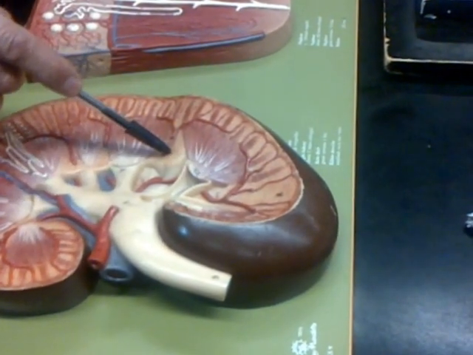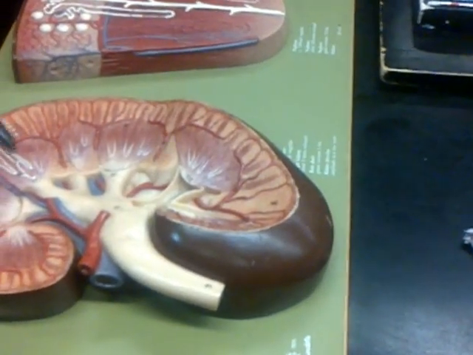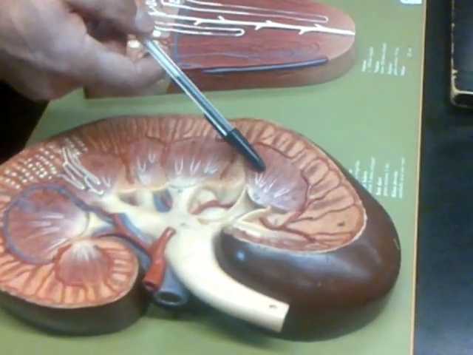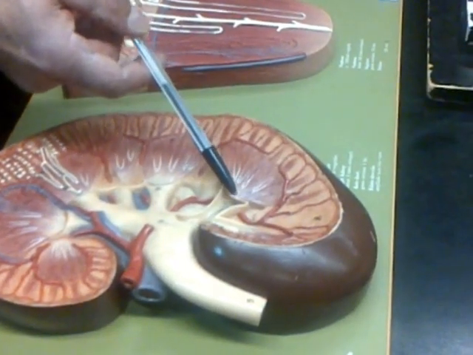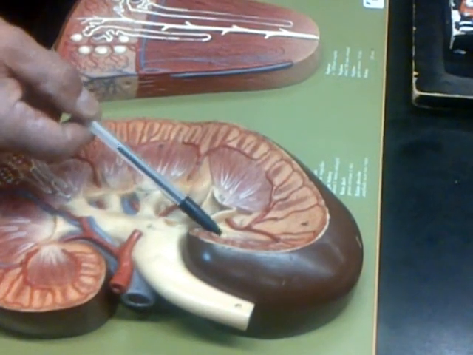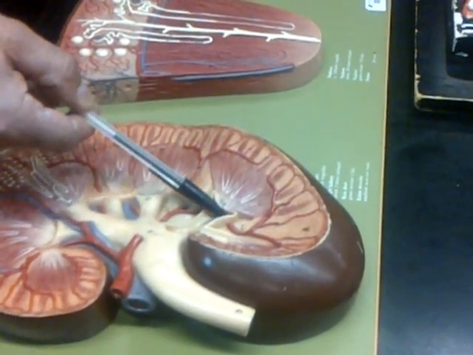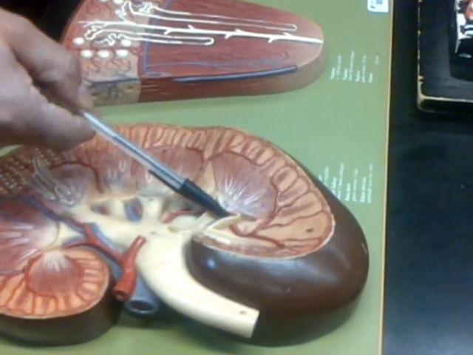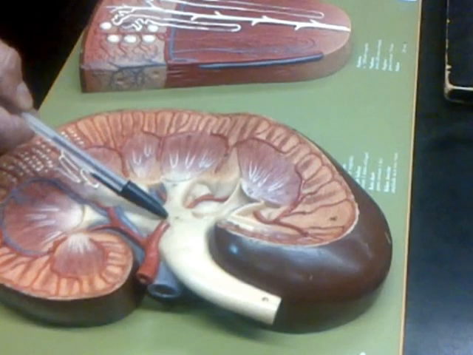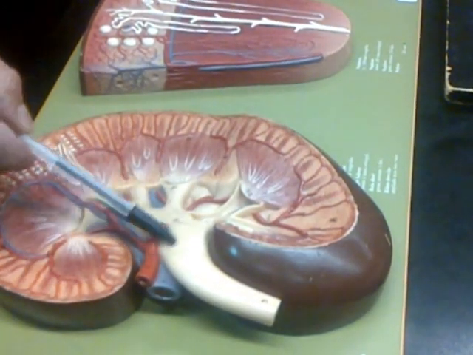Pyramid, renal column, pyramid. Now, as urine is being formed in the nephron, which I'll show you here and over here, urine drips out of the renal papilla, which is the bottom tip of the pyramid, here, here, or here, into this little cup. These little cups are called minor calyx. That's what calyx means. And the minor calyxes merge to form the major calyx, and the major calyxes form the renal pelvis. The renal pelvis exits out of the kidney at the hilum to form the ureter.